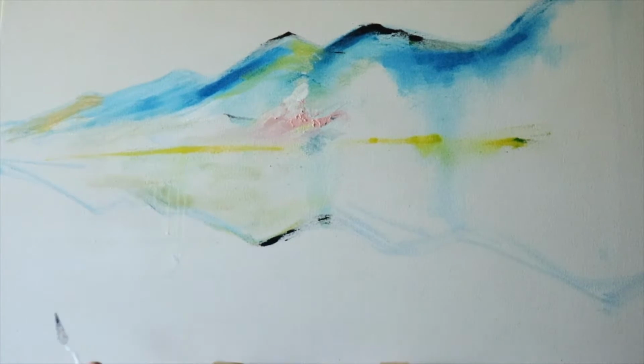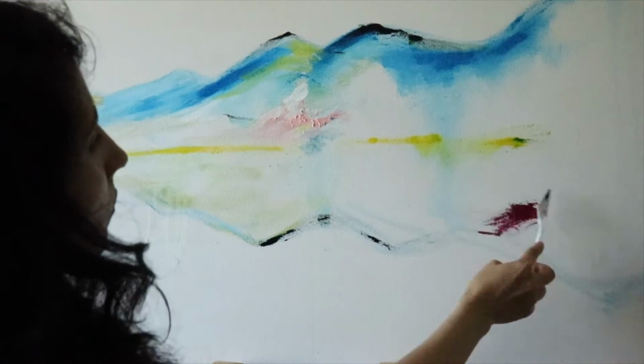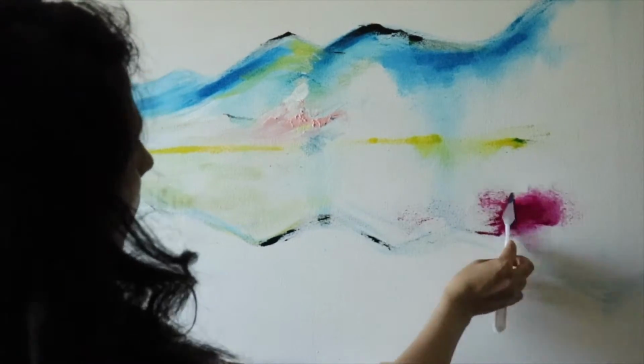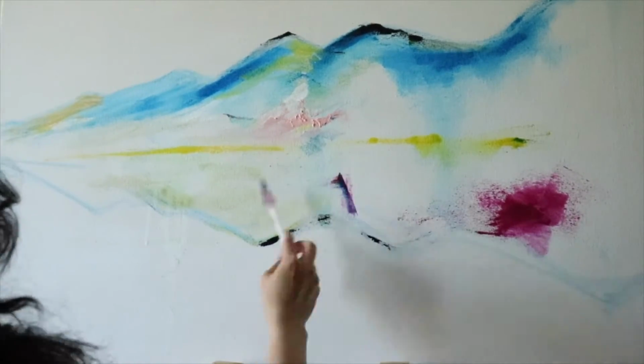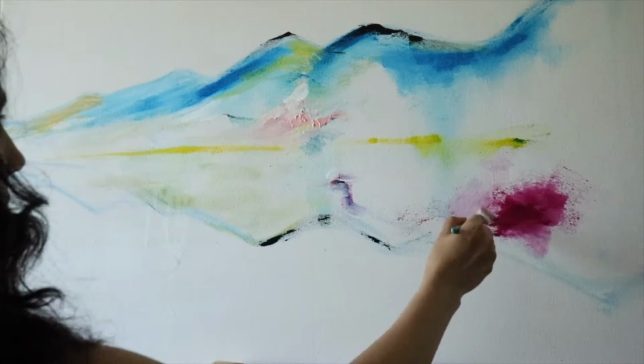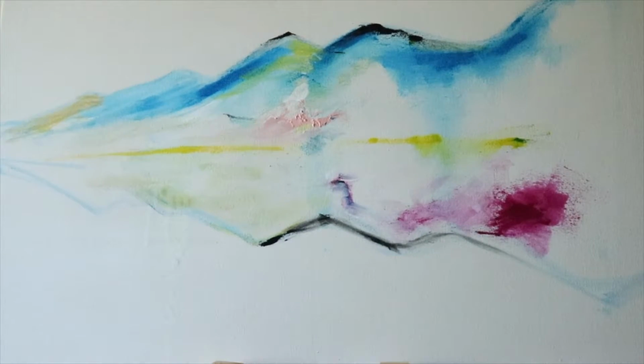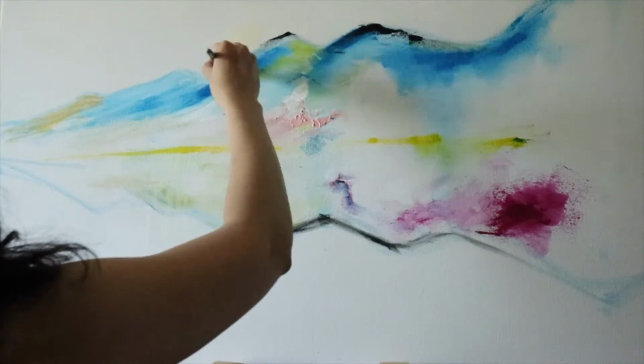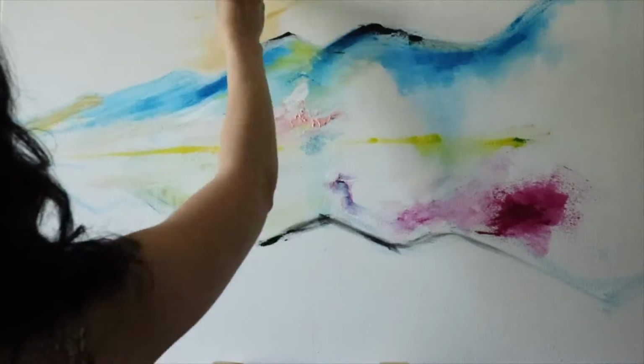I'm going to just capture the form, the overall shape of the mountains and work around the negative space. The rules that I'm creating for myself for this painting is that I do not want to use too many different colors. I want to keep it mainly light. I will be using blue and green, and so that's probably going to be the main theme of this painting. But I also want to have some contrast between the temperature of the colors that I'm using, so I might add a tiny bit of red.